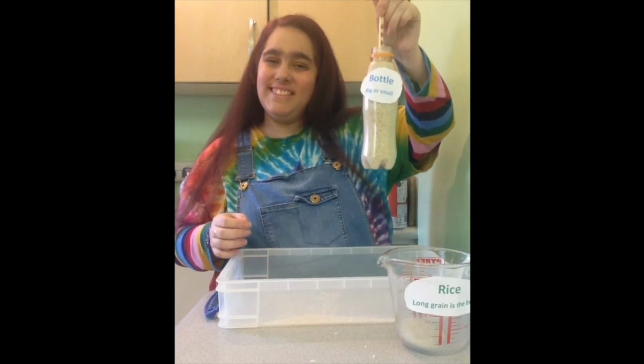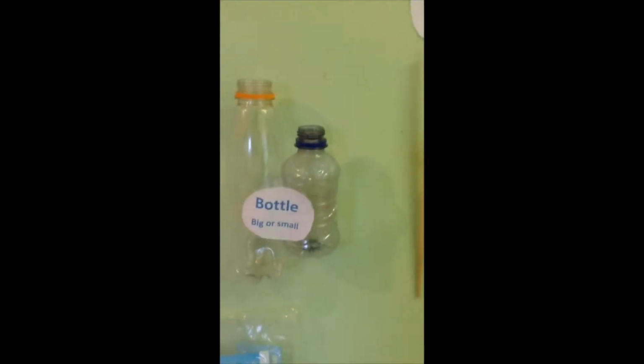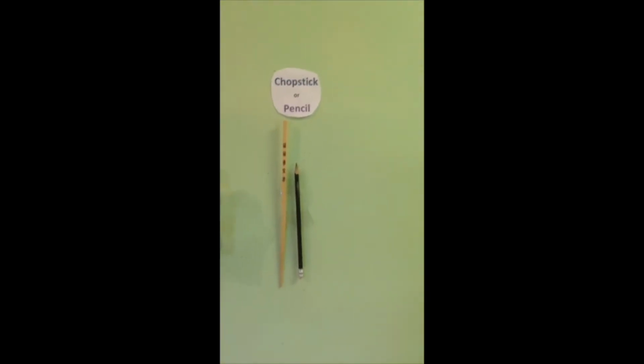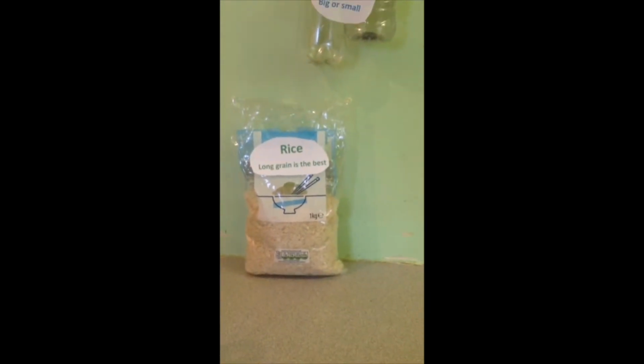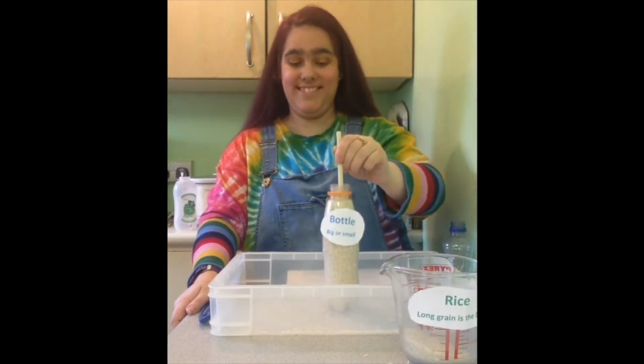Ta-da! Looks like magic, but we know it's the power of friction. Now it's your turn. All you need is some things that can be found around the house. Some paper, a bottle, a chopstick or pencil, and some rice. Now I will pass you back to Stephen in the studio.